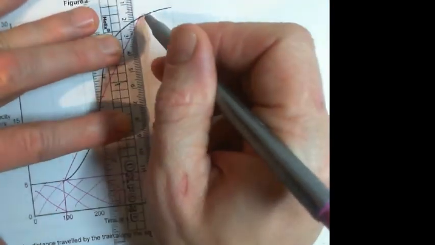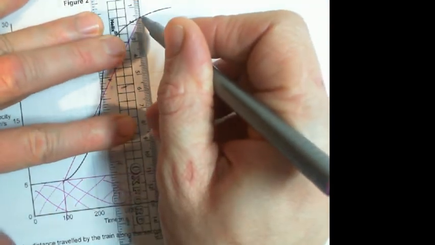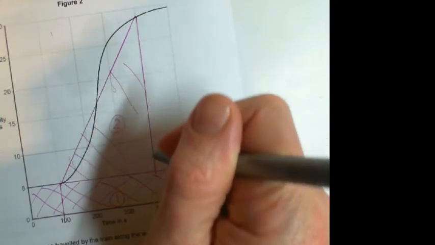Okay, so then I can pick up my shape here, and this one will be number 2. And 2 equals a half, because it's a triangle, base times height.